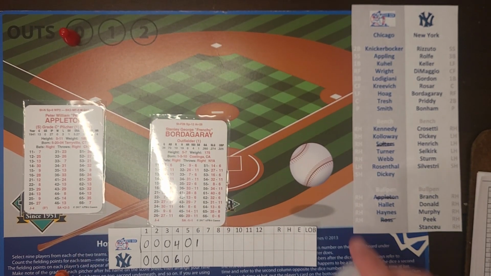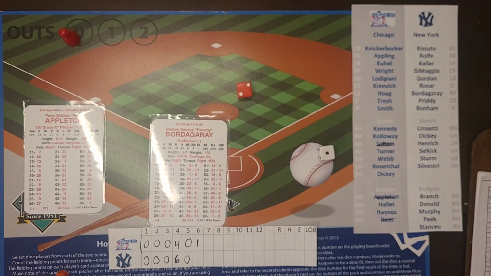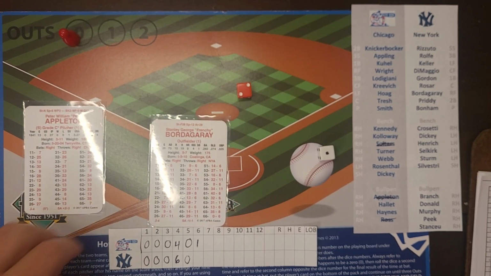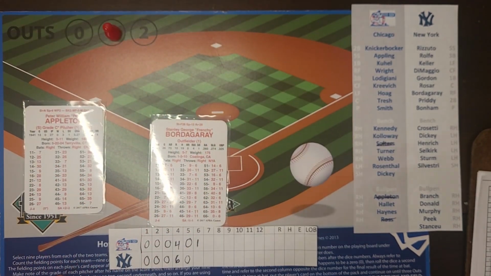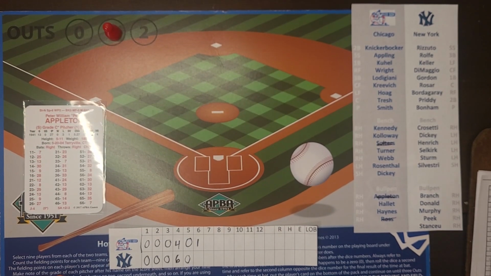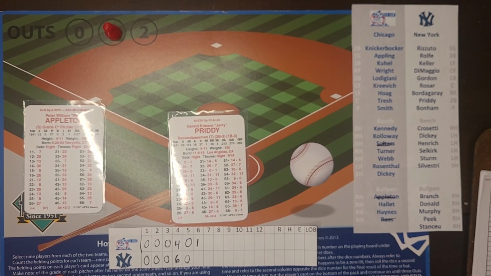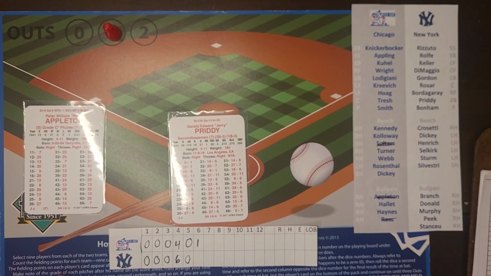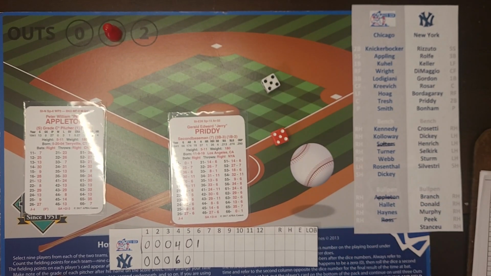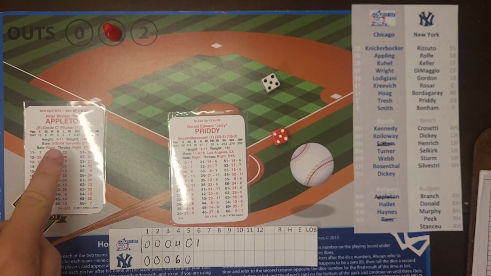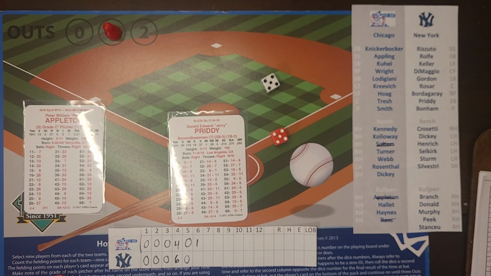Bordegaray. 21, and that is a 12, and that's going to be a ground out to third. 1 away. So Bordegaray is out. Here's Pretty, second baseman. .55, that's going to be a 9, and that will be against a C-grade pitcher. 9 is going to be a pop out to third. So Appleton got him on the pop up to third base for out number 2.